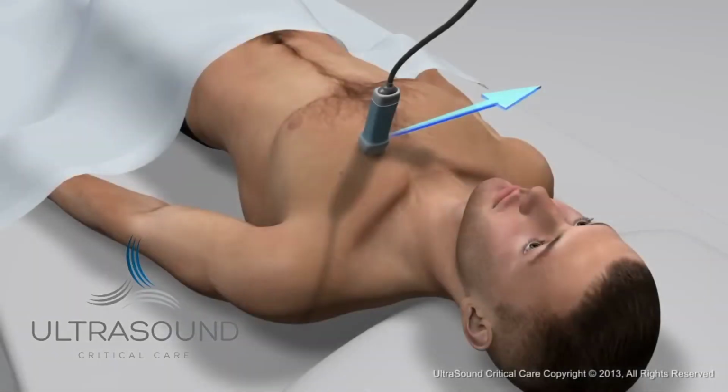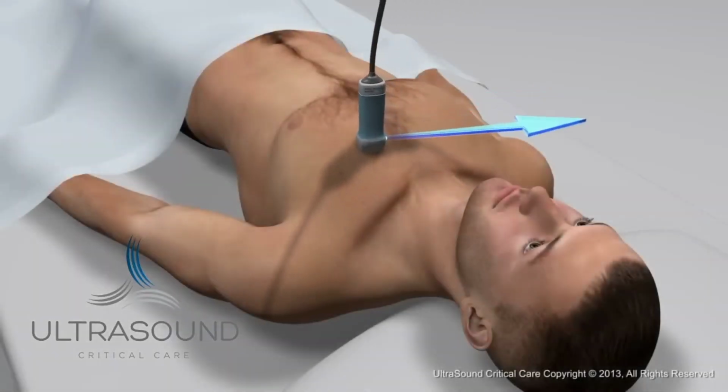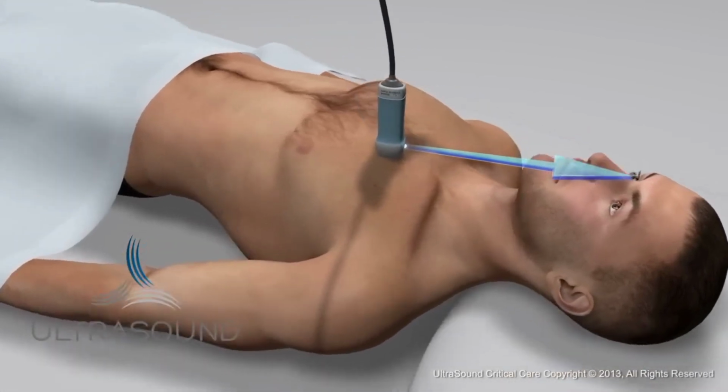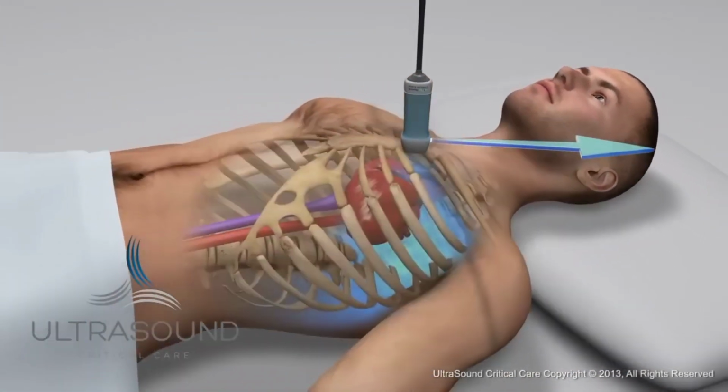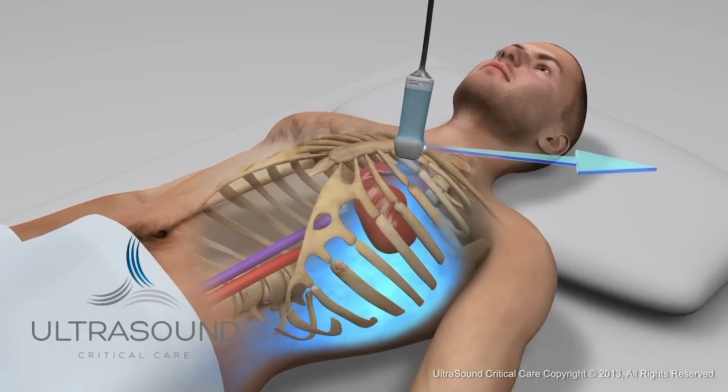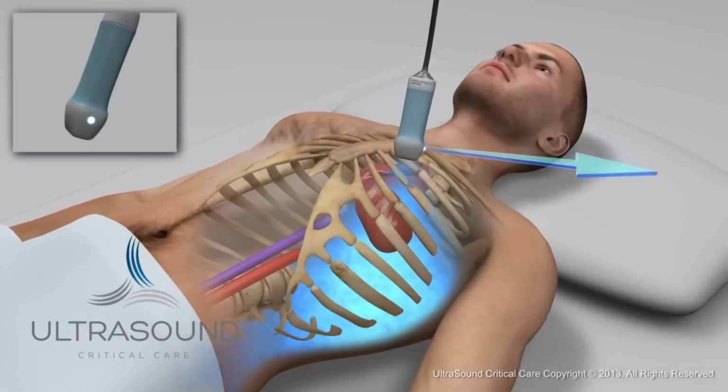Parasternal short axis view. Moving from the long axis positioning, you will now rotate your probe clockwise until the dot is directed towards the patient's left shoulder. Tilt and rock your probe to obtain the best view.